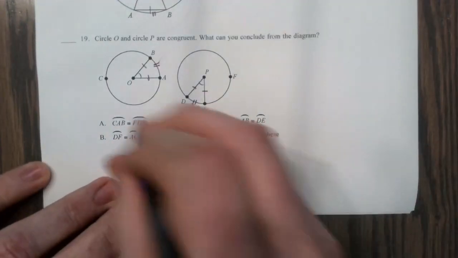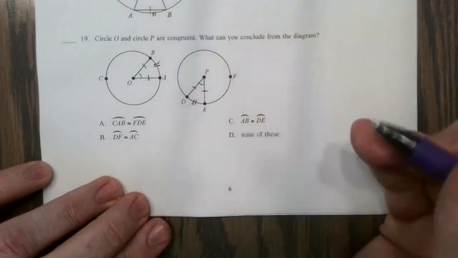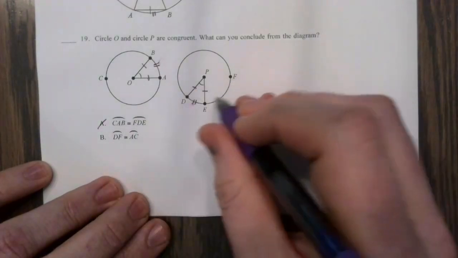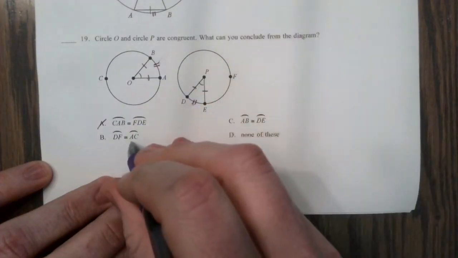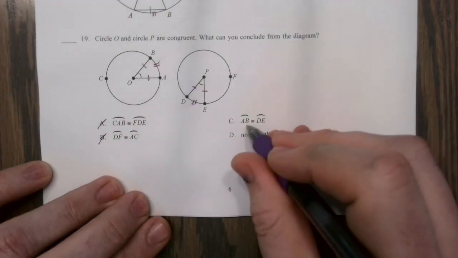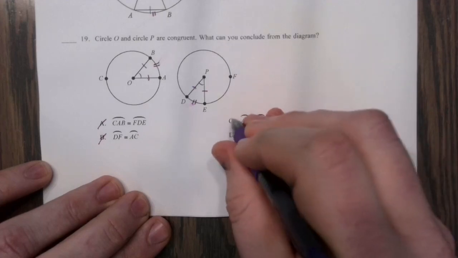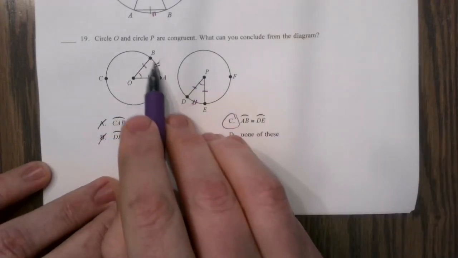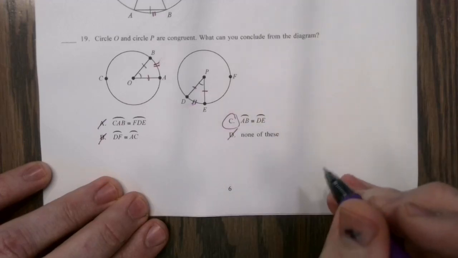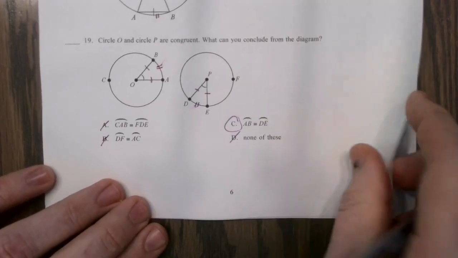So if we take a look here, arc CAB, unfortunately I don't know that. I don't know anything about that. Arc DF, and arc AC, I don't know anything about that either, so I can't use that one. Arc AB is congruent to DE. Yeah, we see that right in our diagram. Arc AB and arc DE, and then D, none of these. Okay, so it looks like it's going to be C.